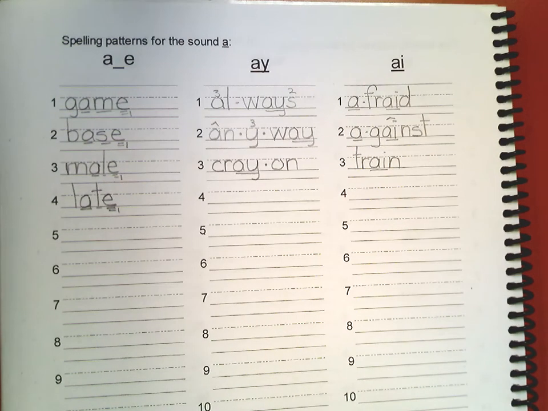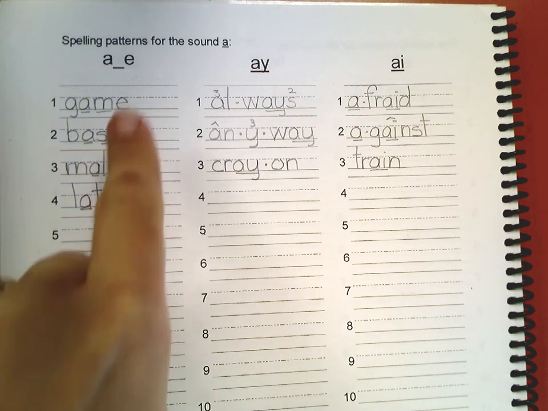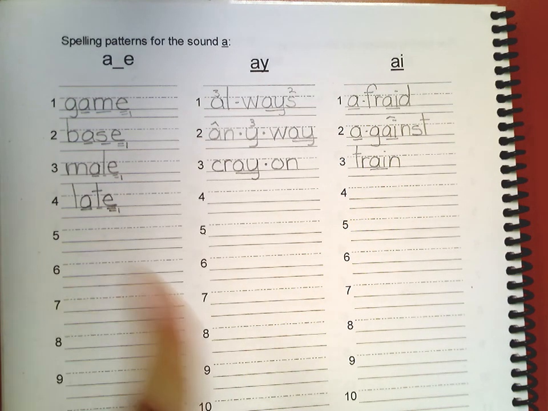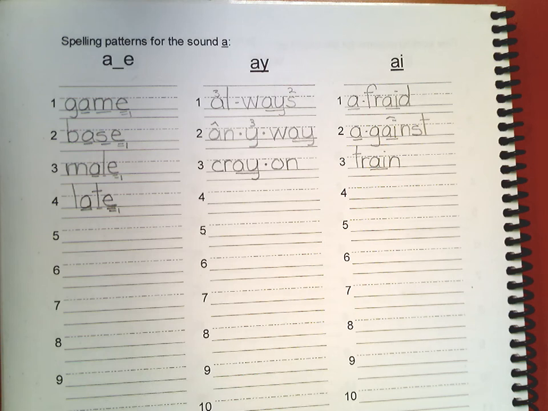Now remember, we use a different A in plane. Which A do we use in plane? Remember, like short for airplane. It was A-A-A with a silent final E, job one. So go ahead and find that column. Here it is, first free line. Go ahead and write plane. Make sure you get both those consonants at the beginning.